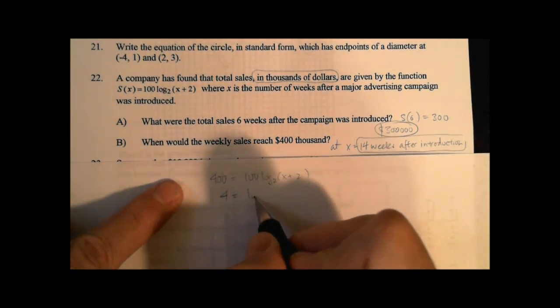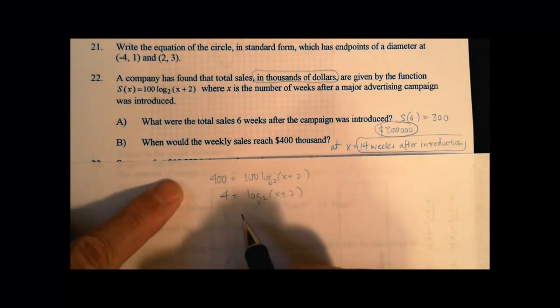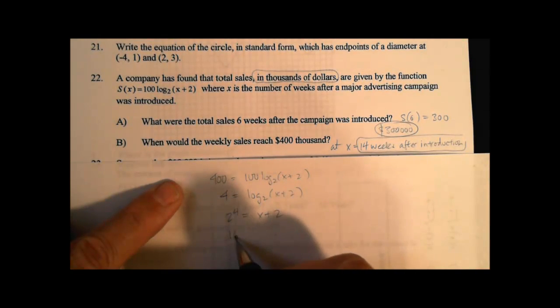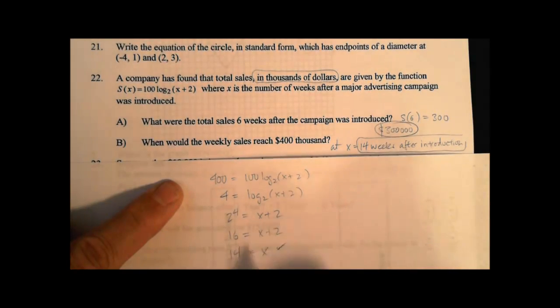So divide both sides by 100. Rewrite things, a, b, c. Okay, and we get the same answer this way also.